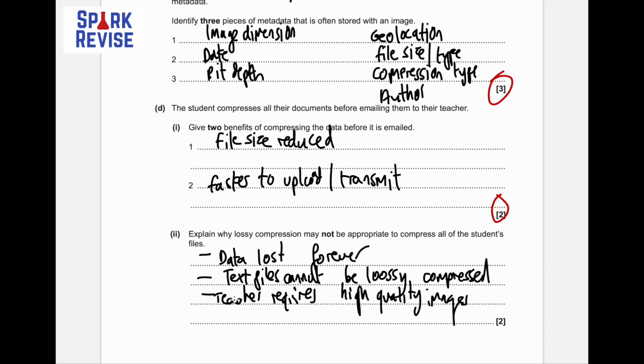I think this is the point the mark scheme gives, which I'm a little bit dubious about, because the spec teaches that for images compressed with lossy, you shouldn't actually notice the difference, and that is really true. On a normal computer screen, you shouldn't notice. So I don't agree with that last point, but the mark scheme likes it.